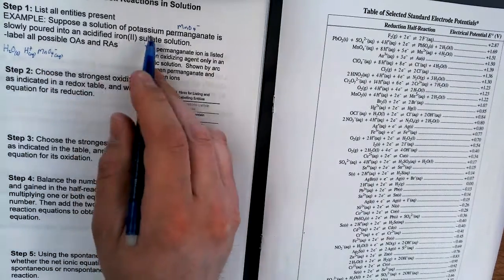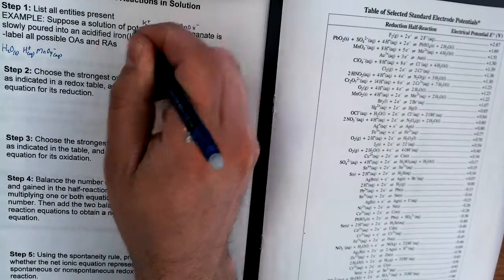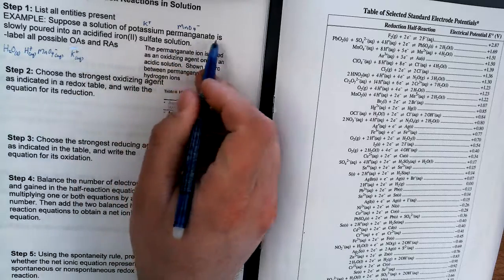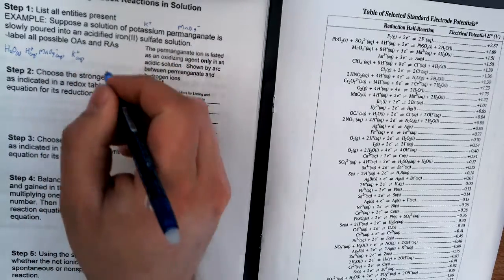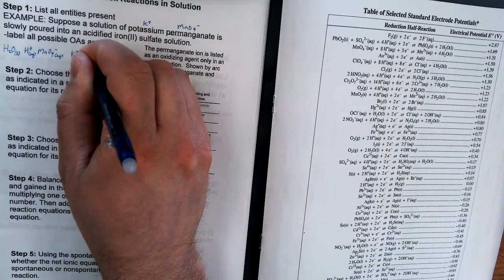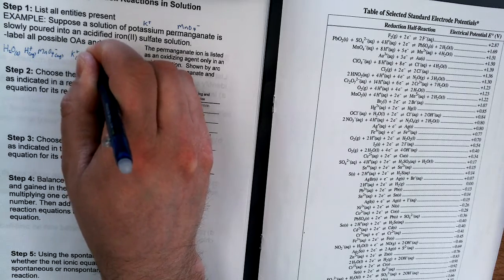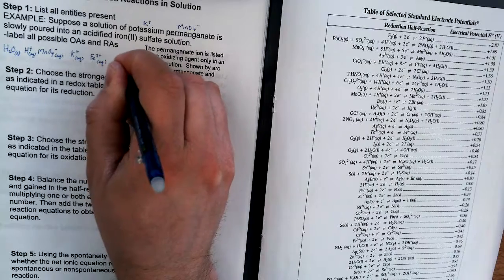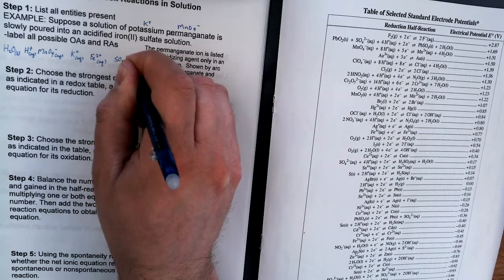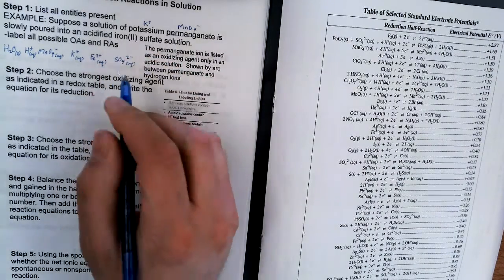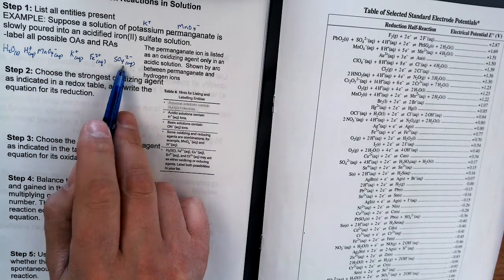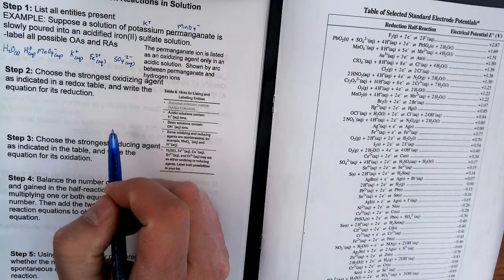What else do we have? We have potassium, K plus, so we have potassium ions. And then acidified iron 2, Fe2 plus, and sulfate, SO4 2 minus. So that's the first step, writing down everything that's there. These are all the entities that are present.